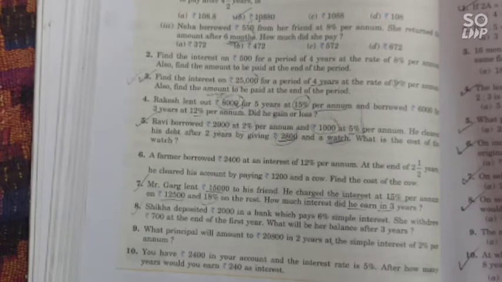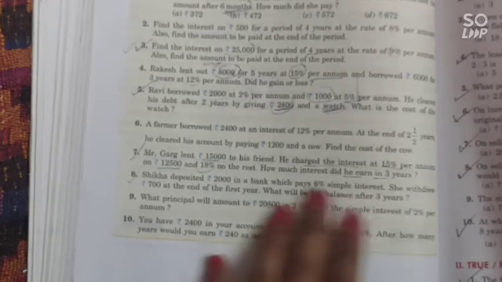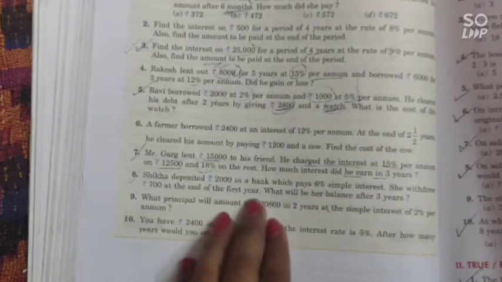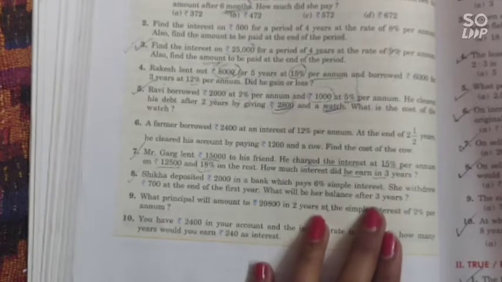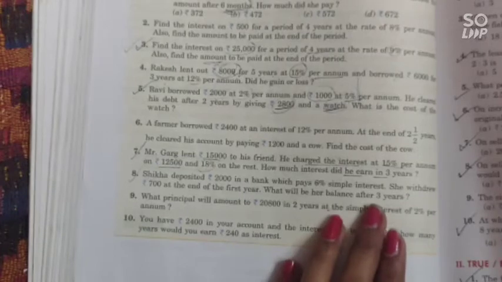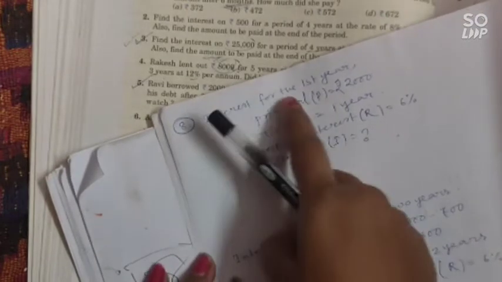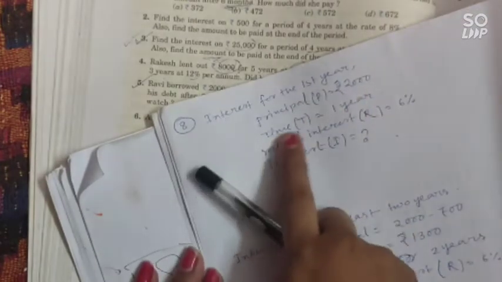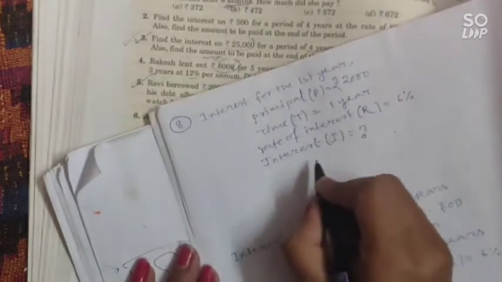Sixa deposited 2000 rupees in a bank which pays 6% simple interest. She withdrew 700 at the end of the first year. What will be her balance after 3 years? First of all, you have to find the interest for the first year. For the first year, principal is 2000 rupees, time is 1 year, rate of interest is 6%. You have to find the interest.